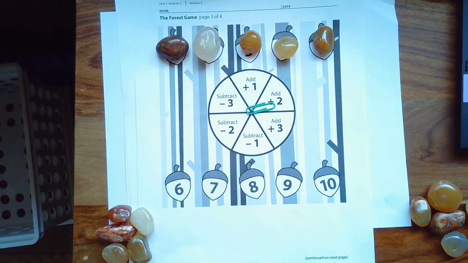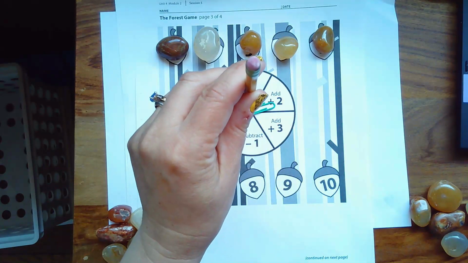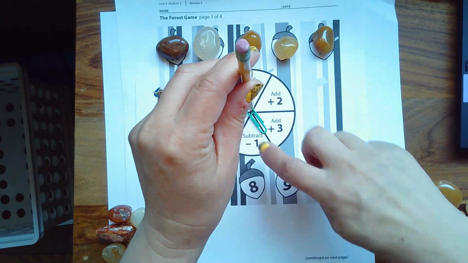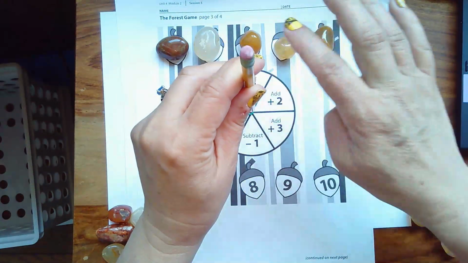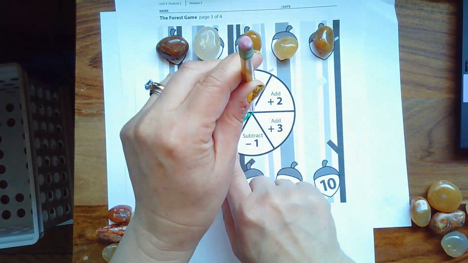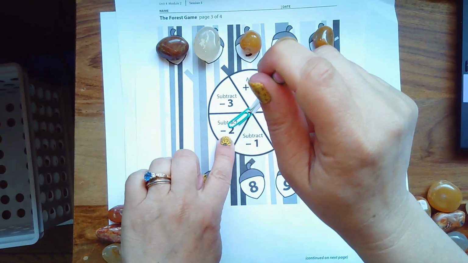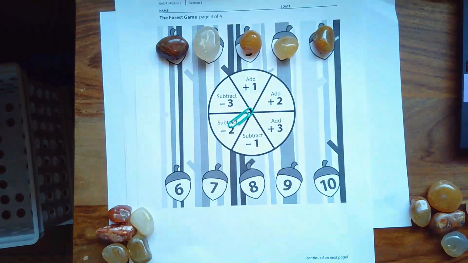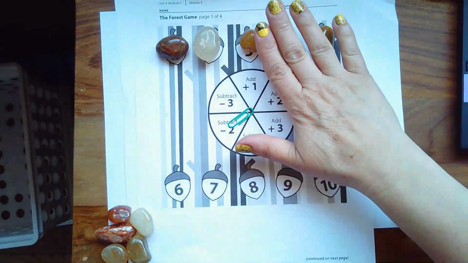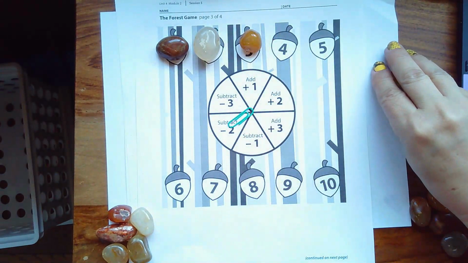Okay? So we're going to take turns spinning the spinner. And then the squirrels are going to hop in or hop out depending on what we get. Okay, so if I spin it, there we go. That is a subtract 2. So 2 squirrels are going to leave the acorns.